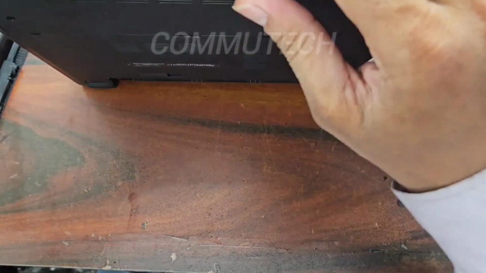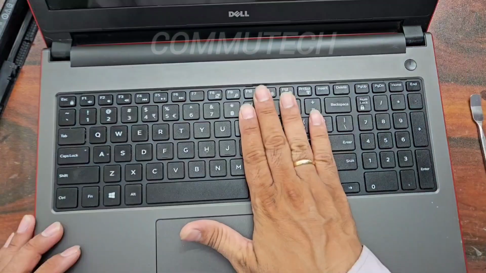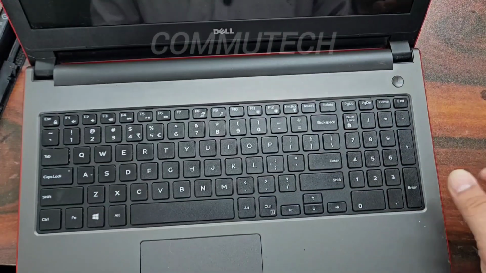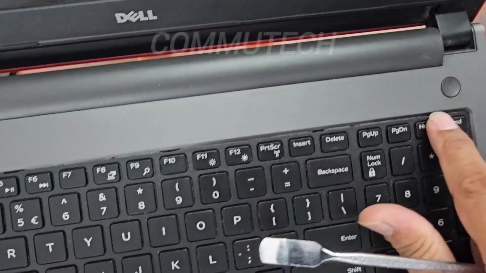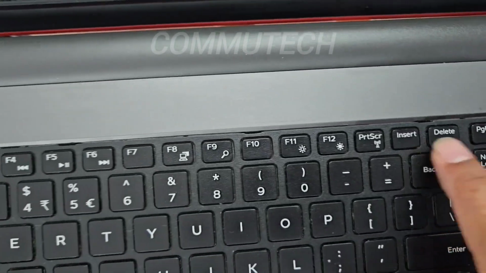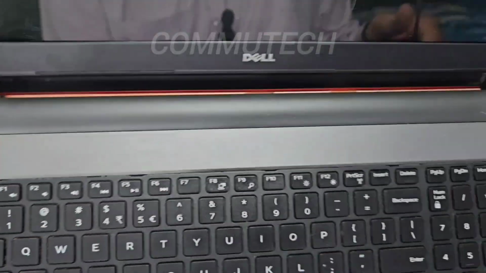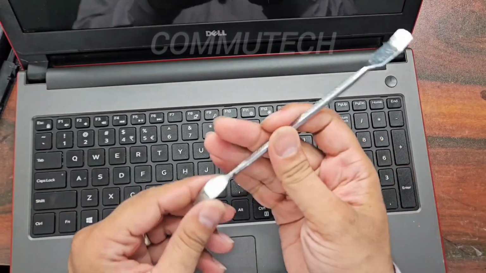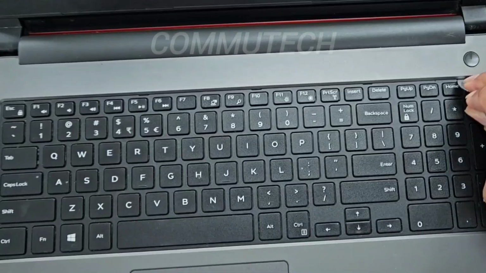and then we have to remove the keyboard. To remove the keyboard, here you can see there are some locks present here. In the gap you can see 1 2 3 4 5 locks. So we need an opener tool to open this keyboard.